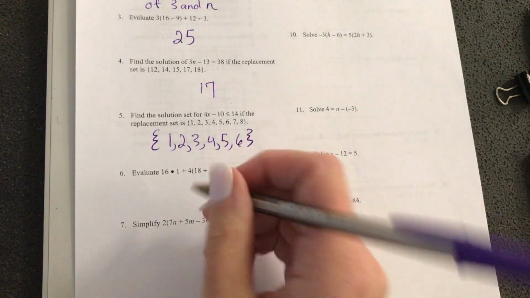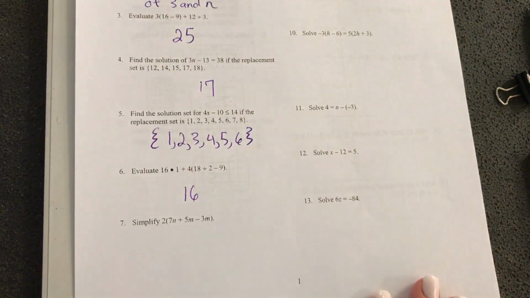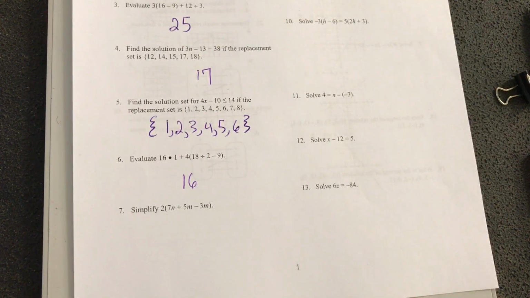Okay, evaluate the next expression, and the answer is going to be 16. Now remember, on the test, you can type it in the calculator just as you see it, and it will give you the answer because the calculator will do the correct order of operations.